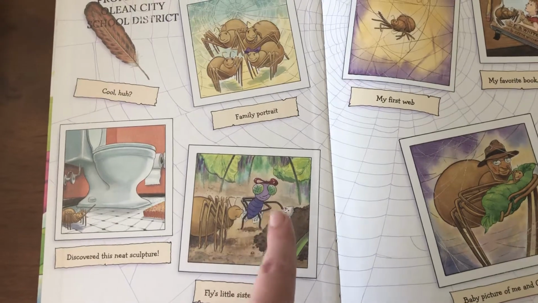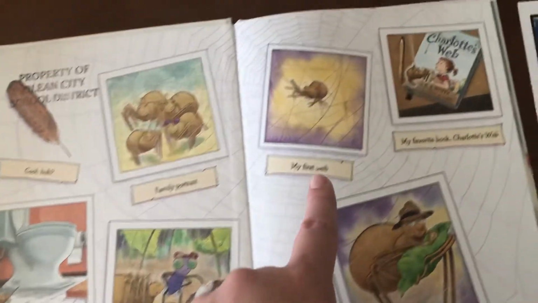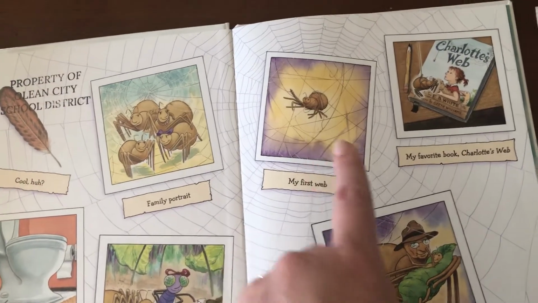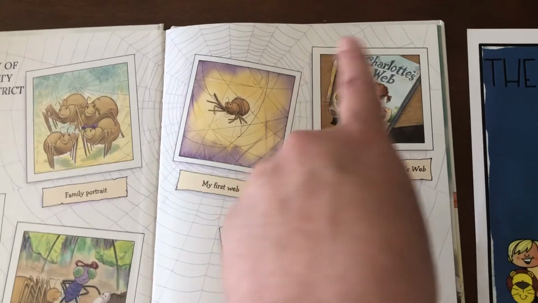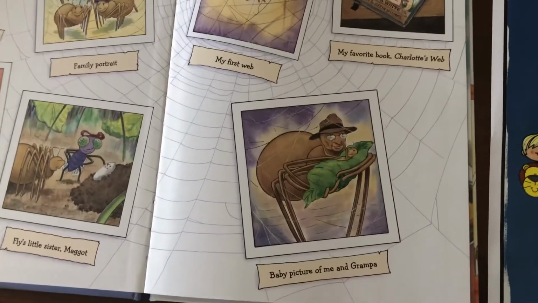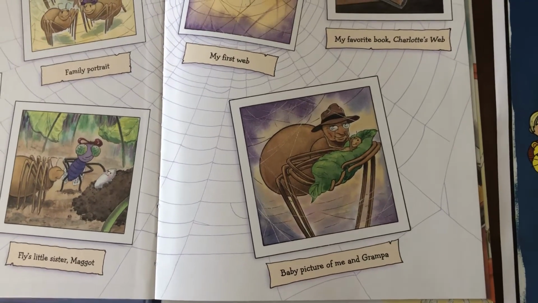Here's his friend Fly, and Fly has a little sister Maggot. Here's a picture of his first web he made. Here's his favorite book, Charlotte's Web. Oh, and Miss Stuff read us that. And here is a baby picture of Spider and his grandpa.